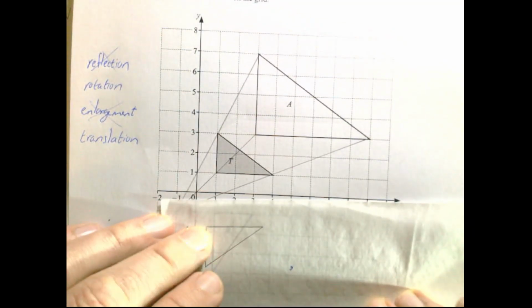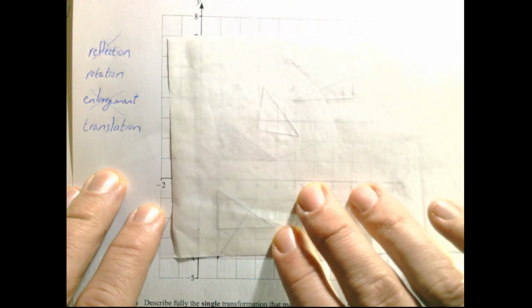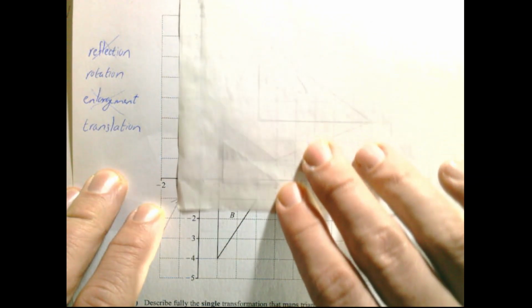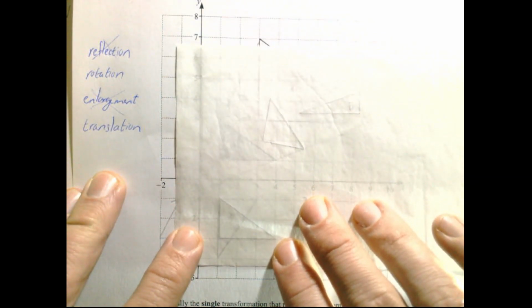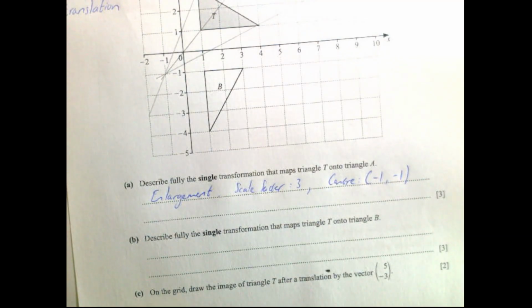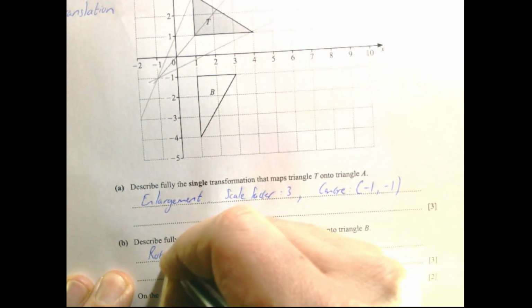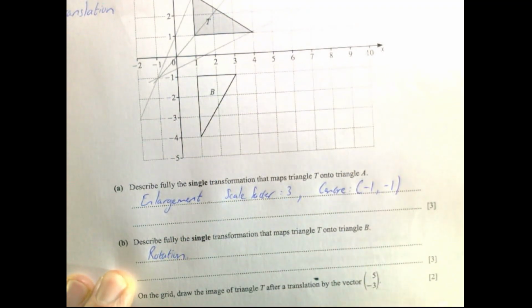With a translation, it doesn't change orientation, it just moves along the page. Okay, so if it was a translation, it would have looked something like that. It's not a translation, is it? It can only be a rotation. So let's write that down. Okay, rotation. So we have 1 mark already. Remember, we need 3 marks here as well.